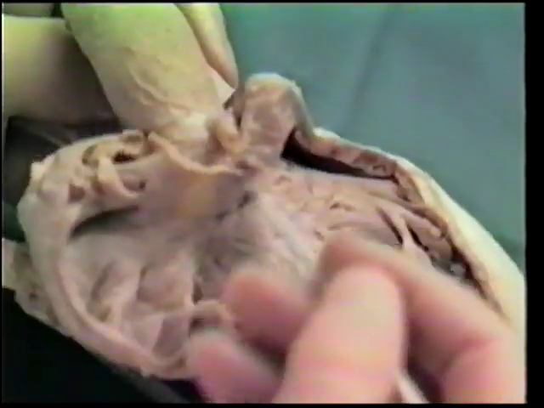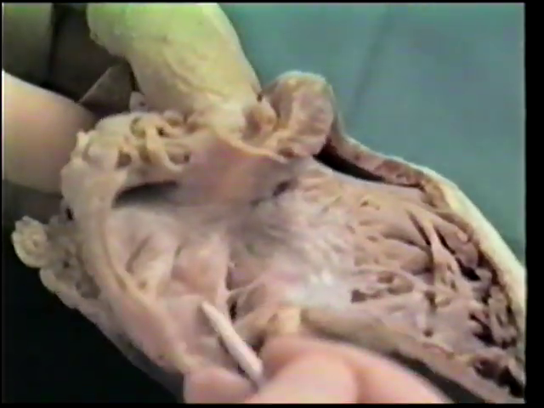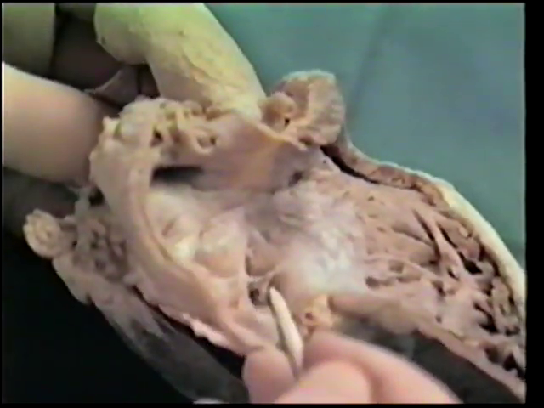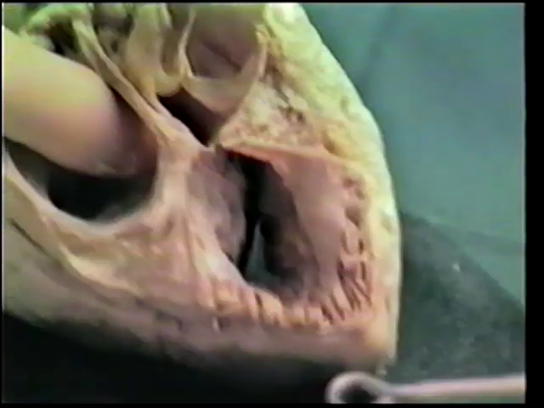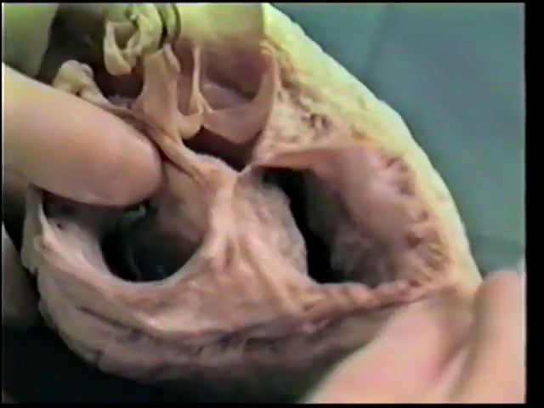Those muscle bundles can occur anywhere within the mitral orifice, anywhere within the tricuspid orifice, posteriorly beneath the floor of the coronary sinus, or within the septum itself.